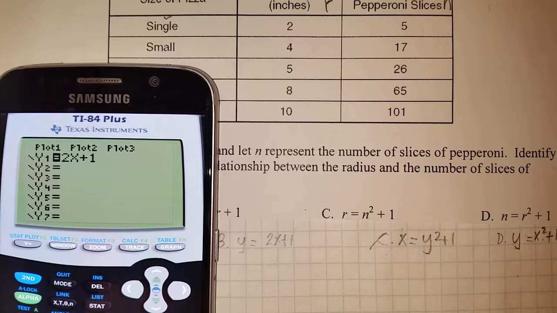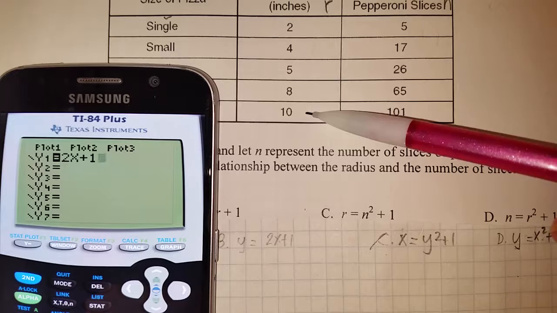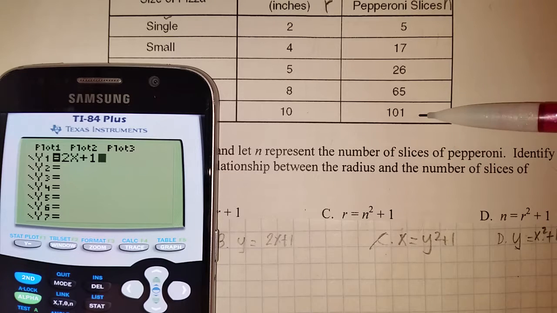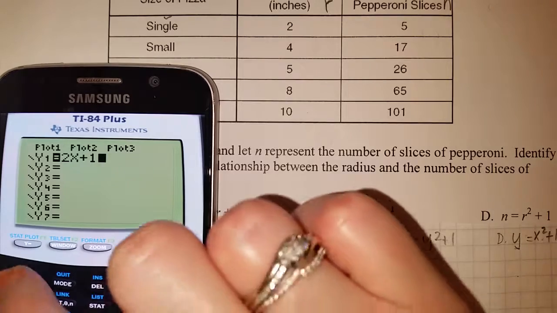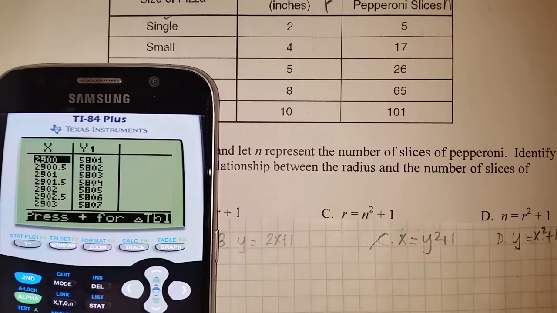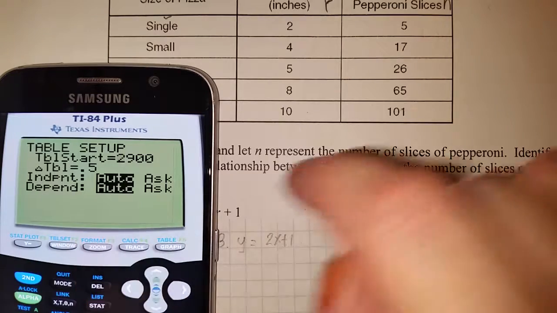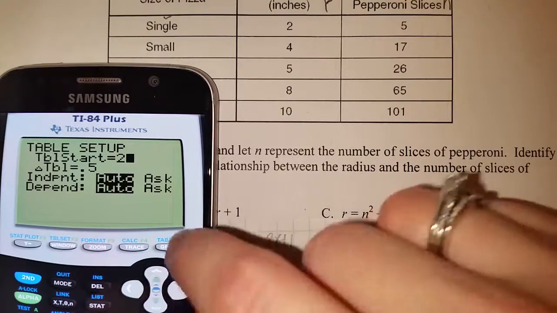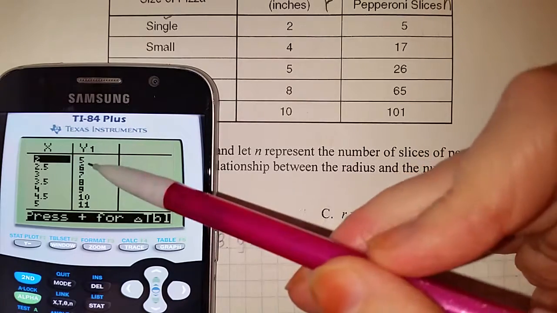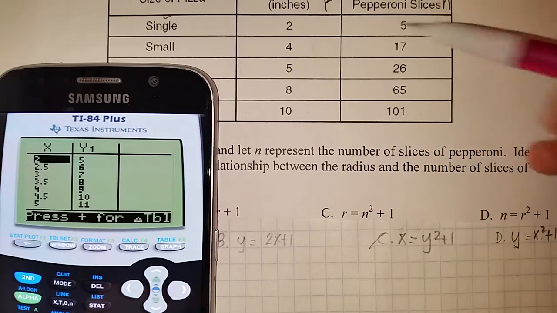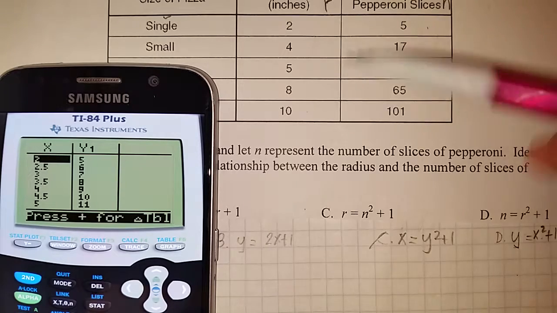Now, again, since the table is given, we need to figure out if for these values of x, the corresponding y values appear for this function. Well, let's take a look. Let's go to second table. And I used this for my previous problem, so I have to change my table start back to 2. And go back to my table. So indeed, it looks like for 2, we get 5 for the number of slices of pepperoni. Let's check for 4.